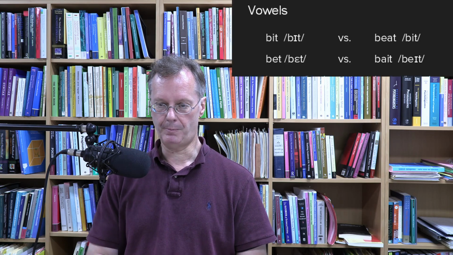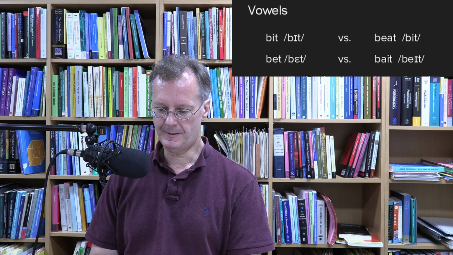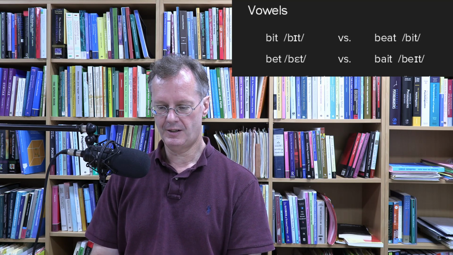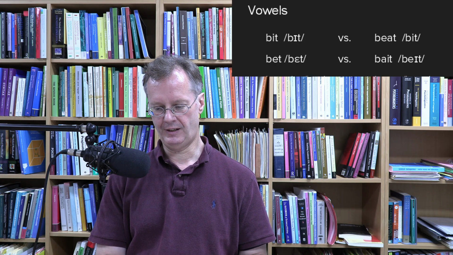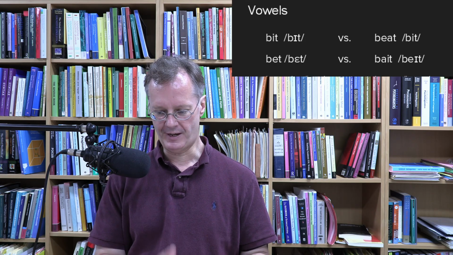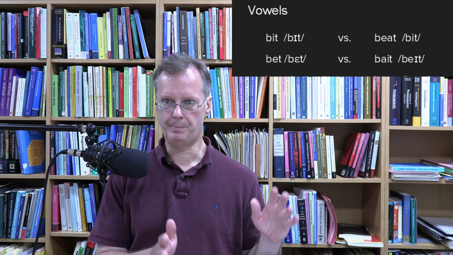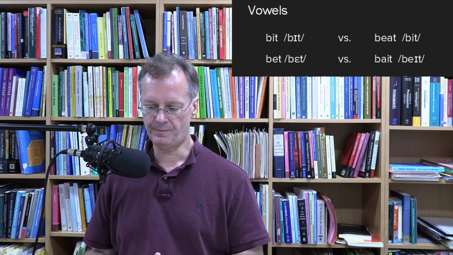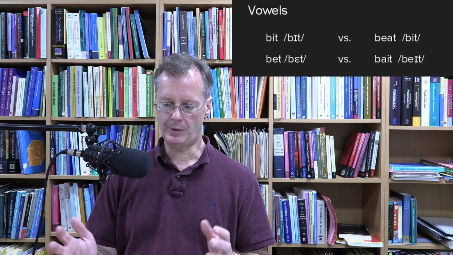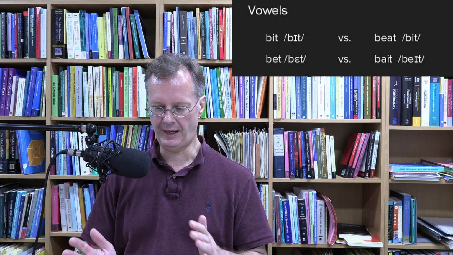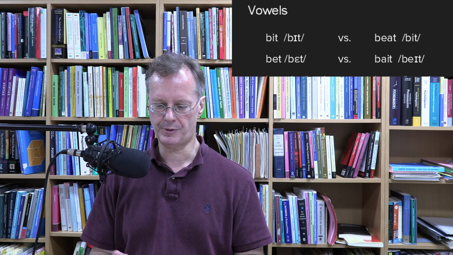And you get a similar effect with the A. So compare bet and bait. Now the bait vowel is longer because it's a double vowel. So bet is a short vowel. It's a single vowel. We use that symbol epsilon for that particular sound, bed and bet, the bet vowel. The bait vowel is longer because it's actually a double vowel. It's an A plus an E. So we don't have a pure long A in English, like most other languages do, like Spanish and German. A, beten in German.